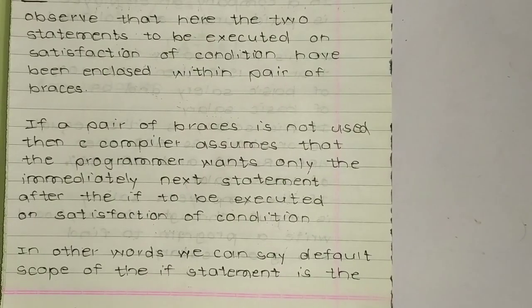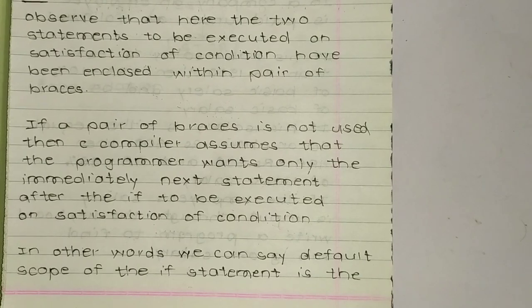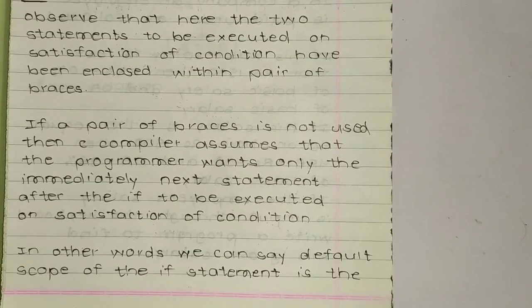If a pair of braces is not used, then the C compiler assumes that the programmer wants only the immediately next statement after the if to be executed. So if the braces are not used, the compiler will assume that the programmer wants the statement written immediately after the if keyword. That's why these braces are important.